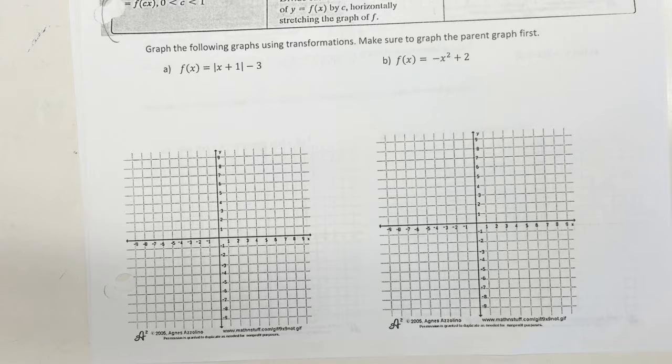I'm going to make a table. So would you do? No, you wouldn't make a table. Did you get it right? Yes, that's the answer.